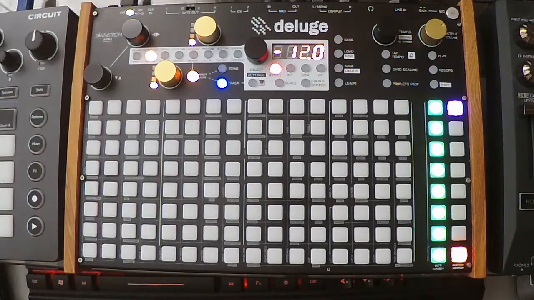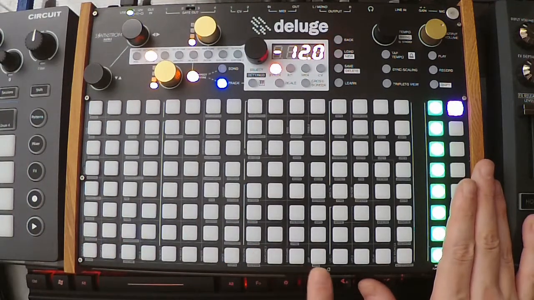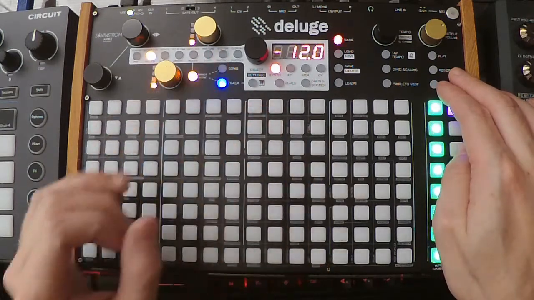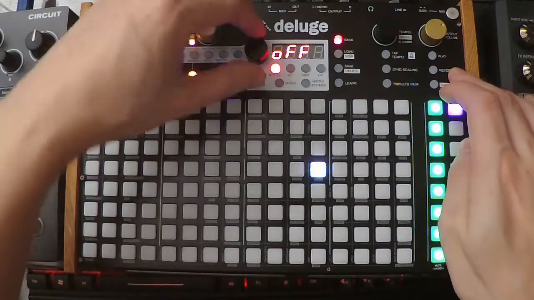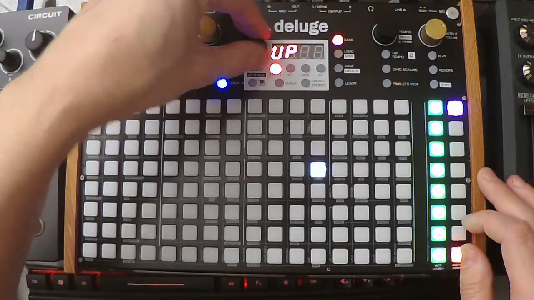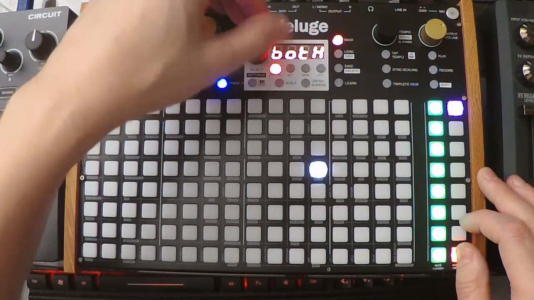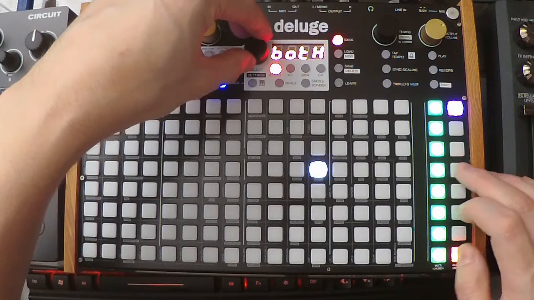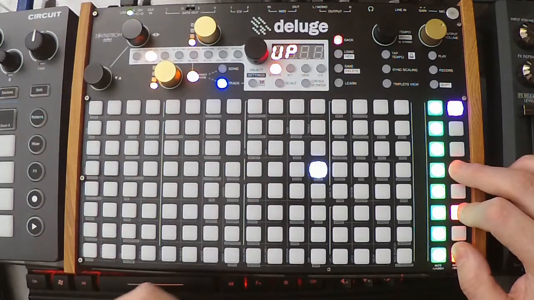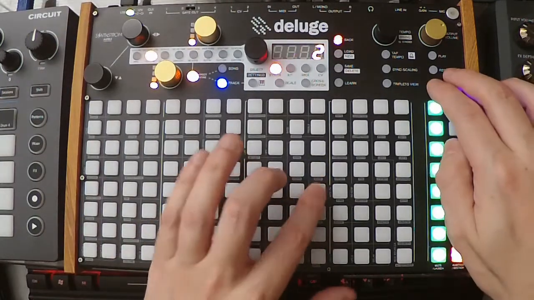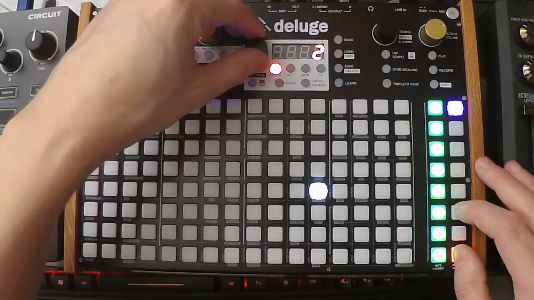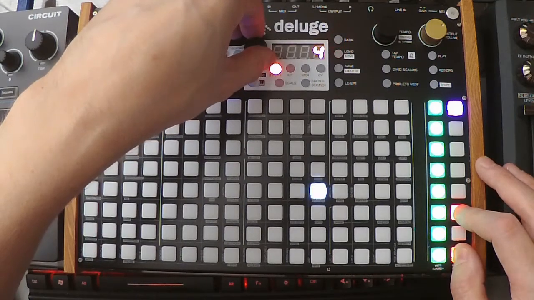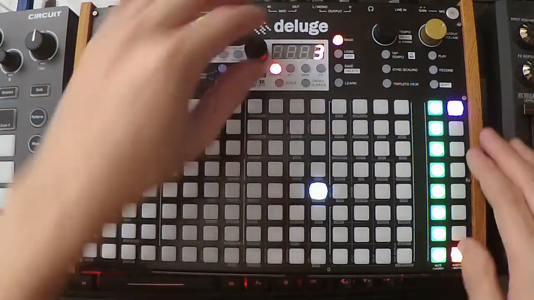Okay, so now that we have a little sound we made, I'm going to go into the Arpeggiator. The Arpeggiator is right here. We can go to mode here. Right now it's set to off. If we turn it, we can go up, down, or both, up and down. We'll just do up for now. The next setting is octaves. Right now it's set to 2, so it's just the amount of octaves that it's going to go up. Let's just keep that at 2.